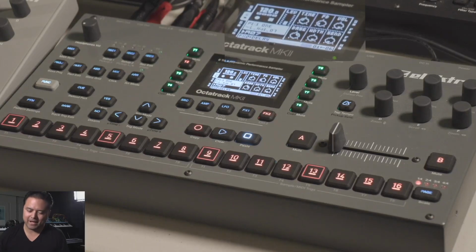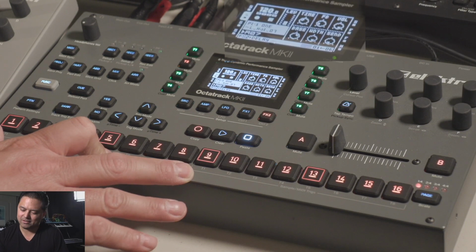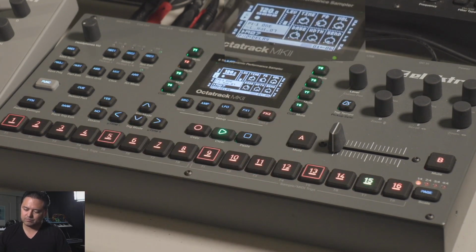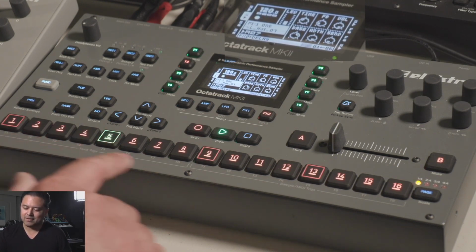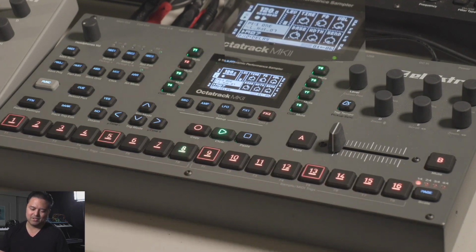Alright guys, so I have a bass line and a beat pulled up here. This is what it sounds like. And I want to use some trig conditions to change up the way the hi-hat sounds right now, because on the timeline here I just have a hi-hat on every single step. So we can use trig conditions to change it up a little bit so it sounds not so bland.